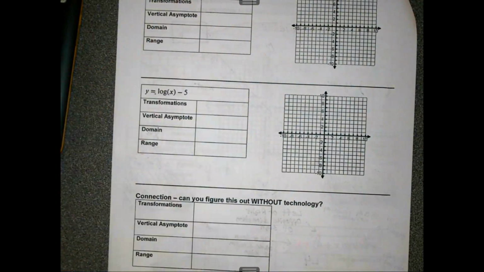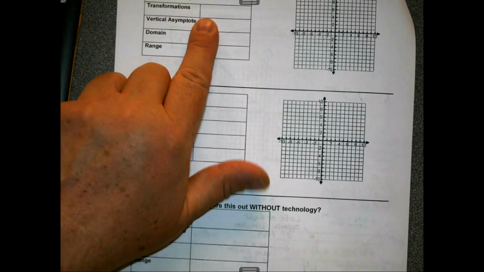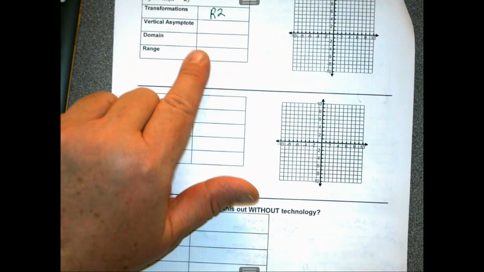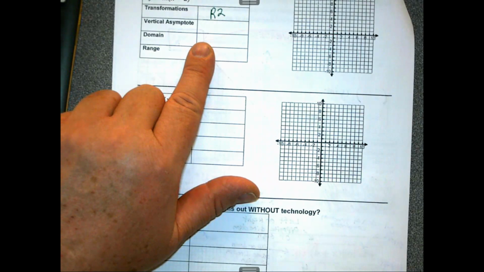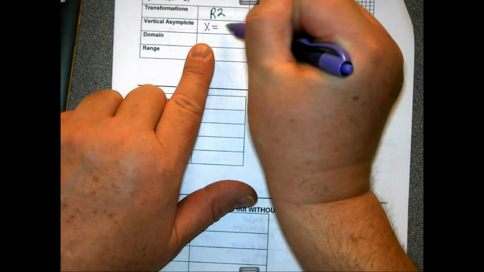What's my transformation? By the way, the natural log is the same as regular common log, right? Right 2. What's my vertical asymptote? X equals positive 2 because I already have a minus sign, right?